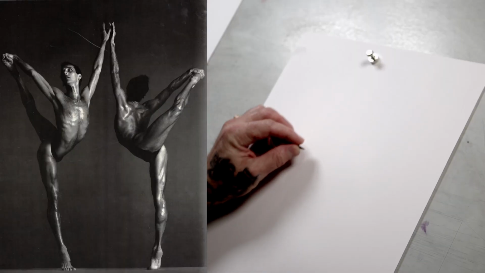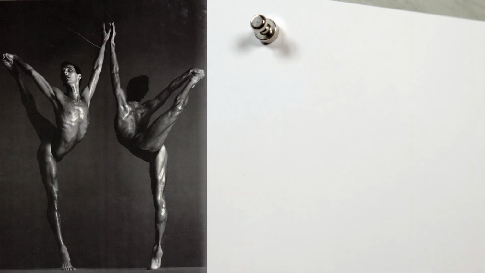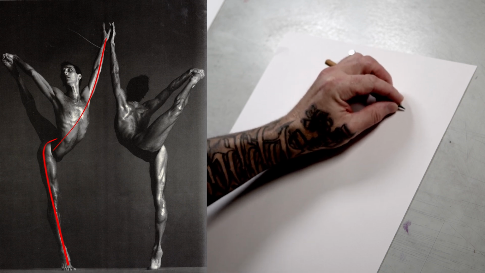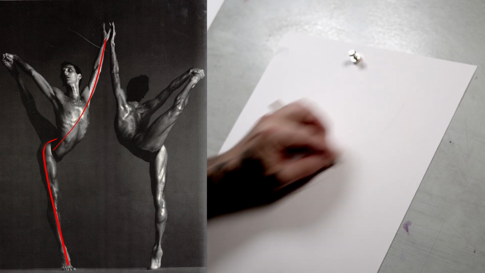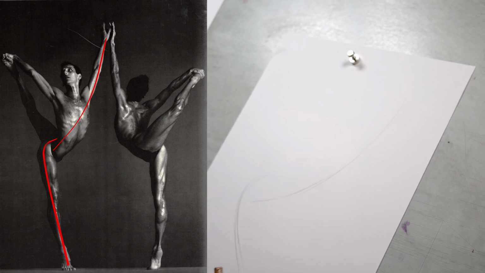The very first step is capturing the line of action. What is the line of action? The line of action is one stroke, maybe two, that indicates the general movement of the figure. So looking at the model I'm studying, I see we've got a nice line of action here and a line of action here. And at this point, we can start to judge the proportions. If anything's too long or out of place, we can adjust as we go.